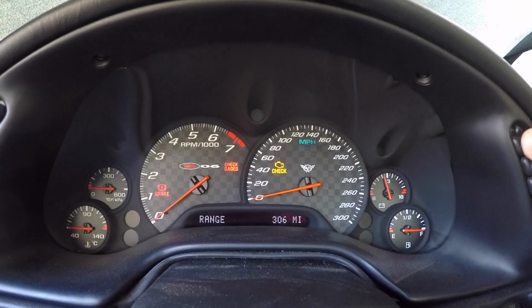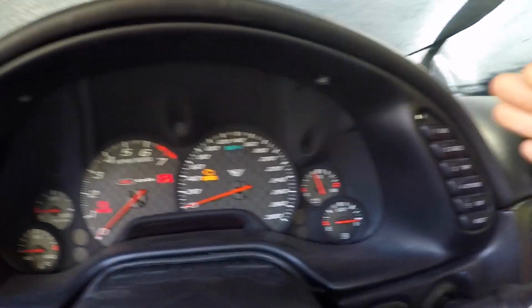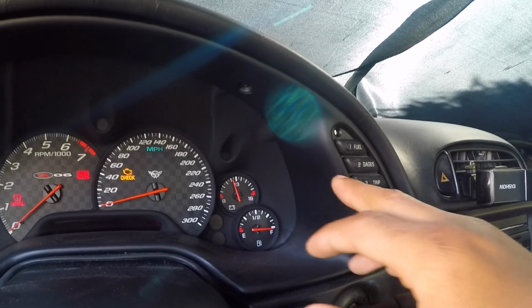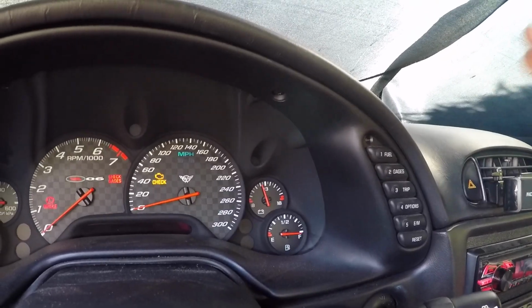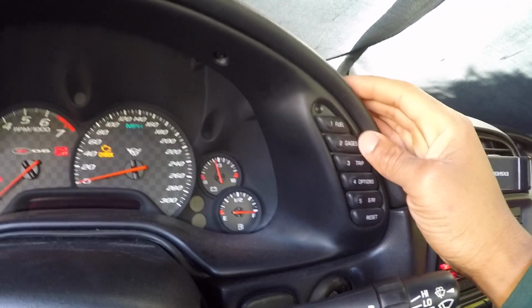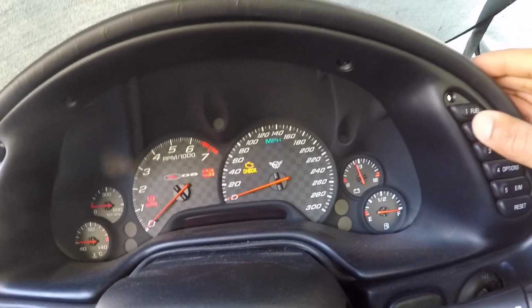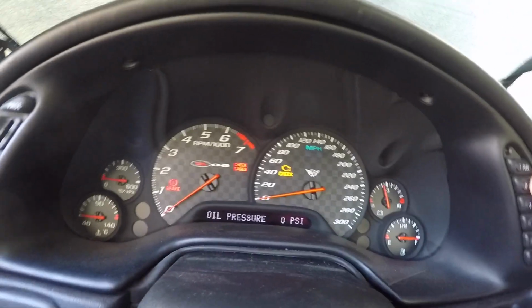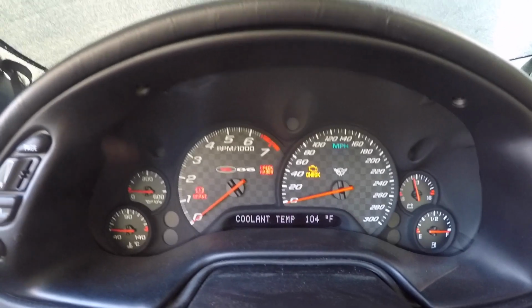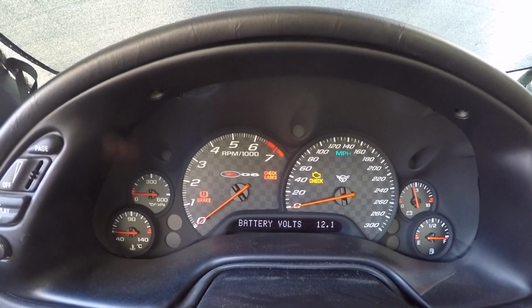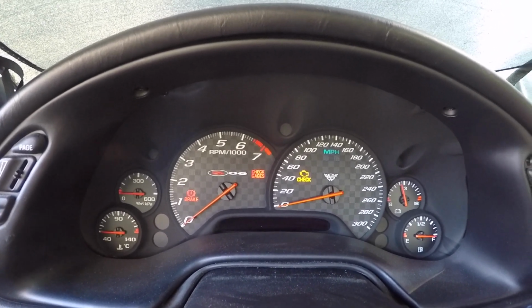When you're going through these different gauges, just remember, between your fuel button, your gauges button, and your trip button, you can display plenty of different things. So just keep that in mind. But moving on to your gauges button, if you click that, it will show your oil pressure, your oil temperature, your coolant temperature, your battery voltage, and that's all.